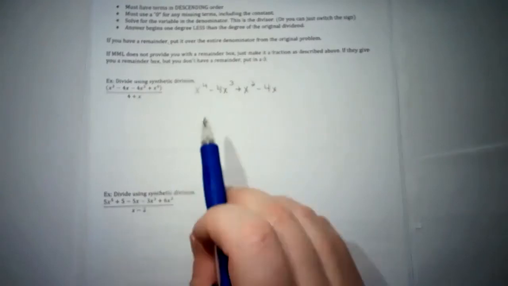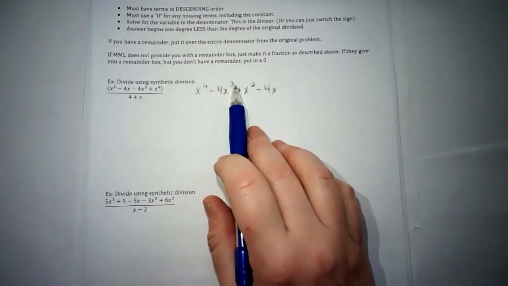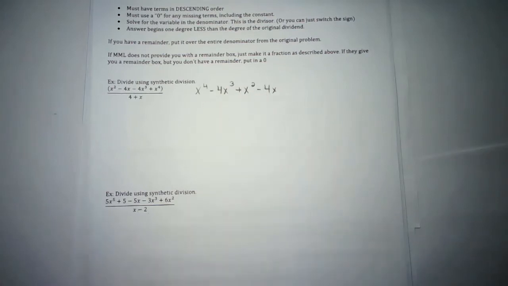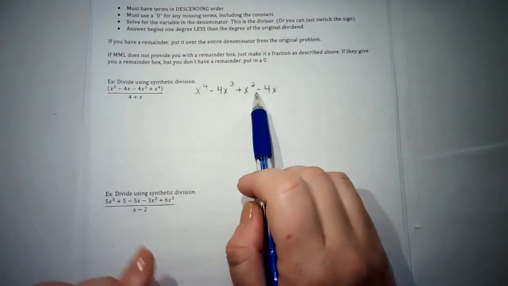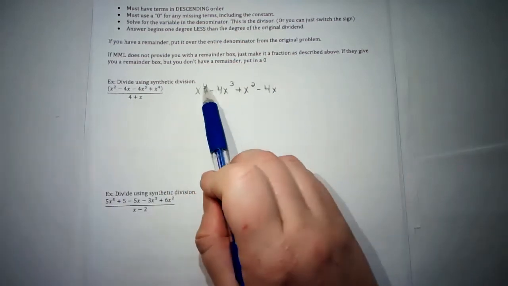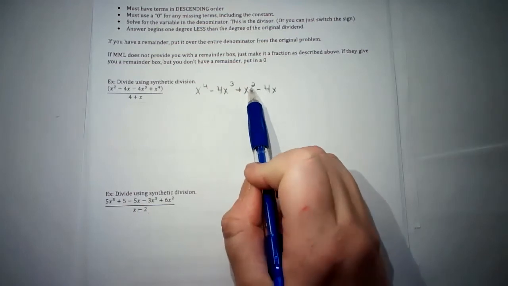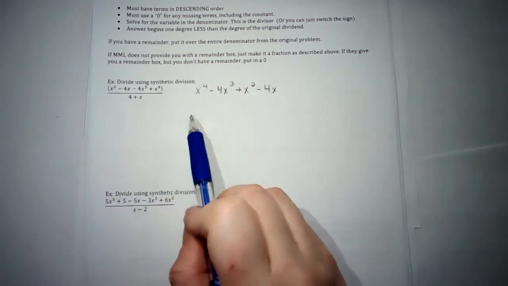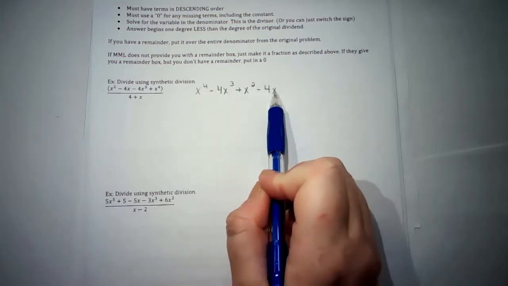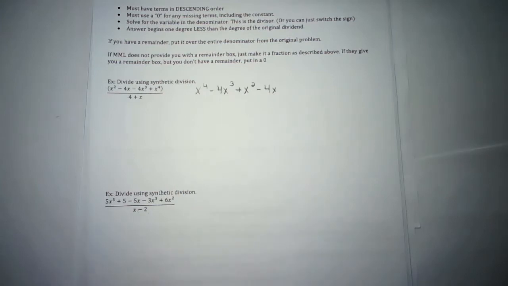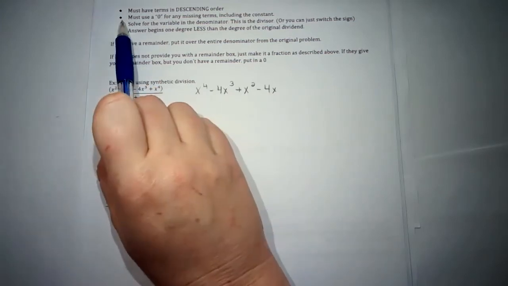Everybody know how to write descending order? Just the biggest exponent, and then the next exponent, next exponent, next exponent. Say that again to me. Oh, bigger than negative. So all you want to look at are the exponents, not the coefficients. It's a great question. So all we're looking at are the exponents and stepping them down. All right. Let's look at the next bullet.